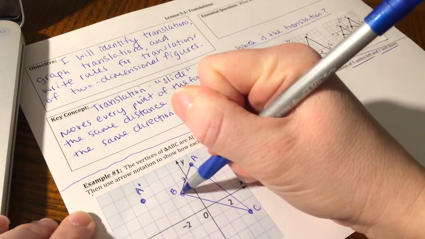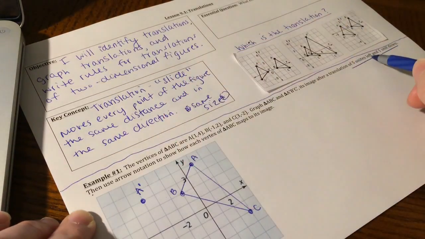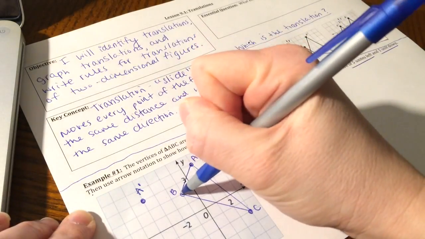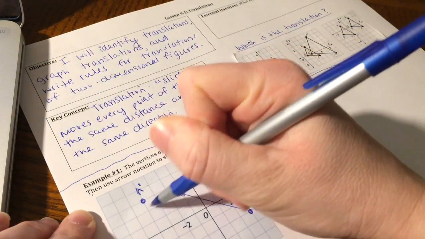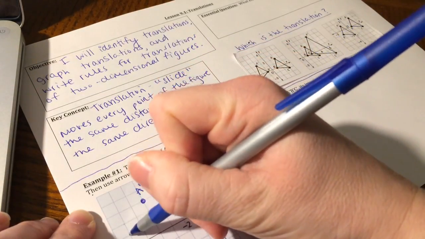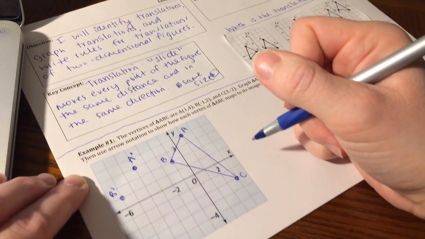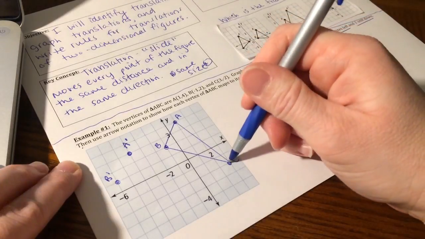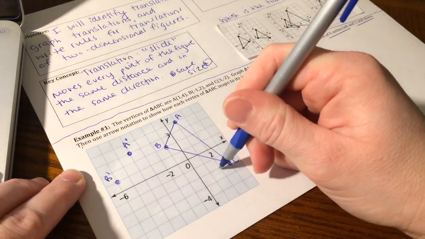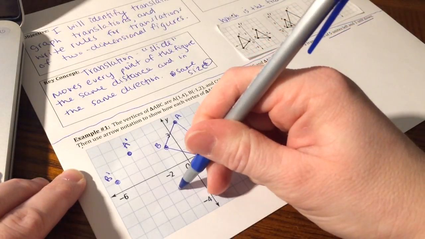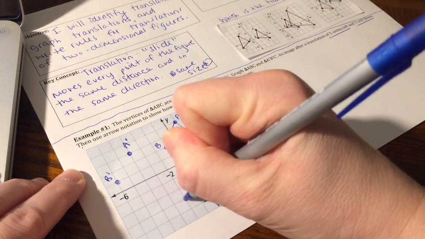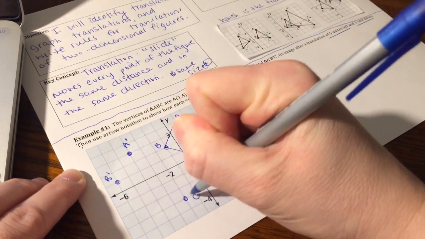Now let's take letter B, and again, we move it 5 units left and 1 unit down. Start with B and go 1, 2, 3, 4, 5 units left, 1 unit down. Here's B prime. And then lastly, we move C 5 units left, 1, 2, 3, 4, 5, and then 1 unit down. Here's C prime.